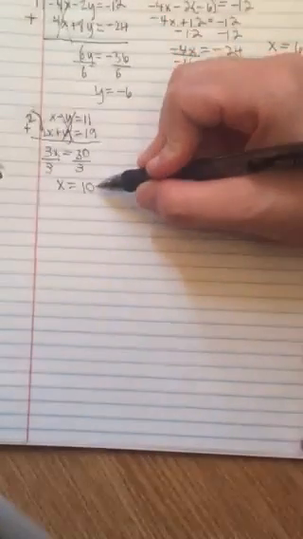And it's going to say 3x, the y's cancel out, equals 11 plus 19 is 30. And then you divide by 3, and x equals 10. Okay, so if x equals 10, I'm going to pick the original top equation. So 10 minus y equals 11.